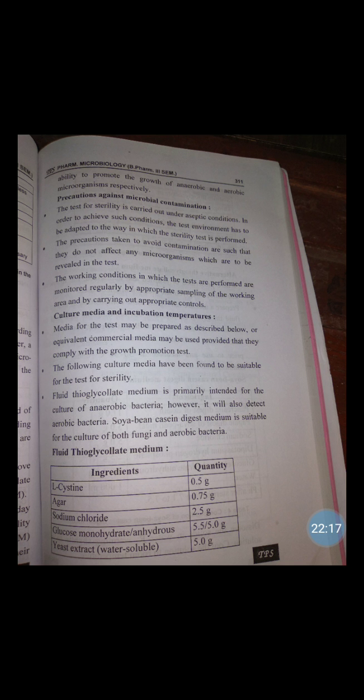This method suitability is performed when the test for sterility has to be carried out on a new product, and second, whenever there is a change in experimental conditions of the test. The method suitability may be performed simultaneously with the test for sterility of the product to be examined. So this is all about membrane filtration and direct inoculation method.